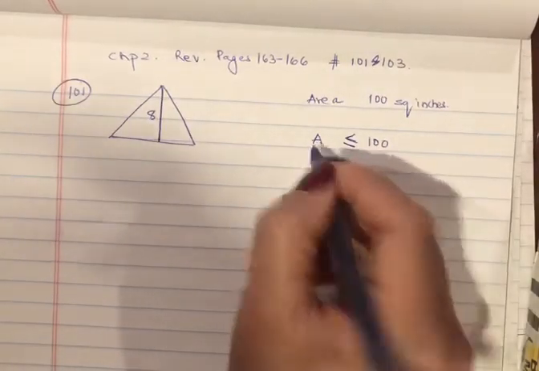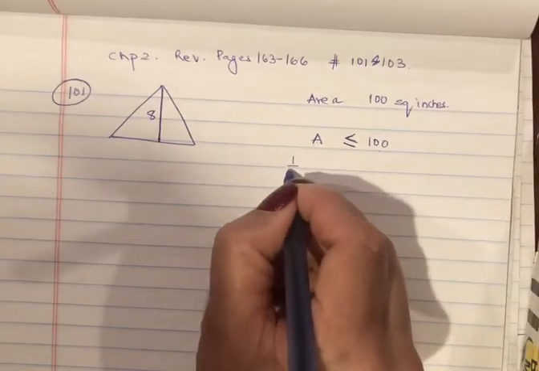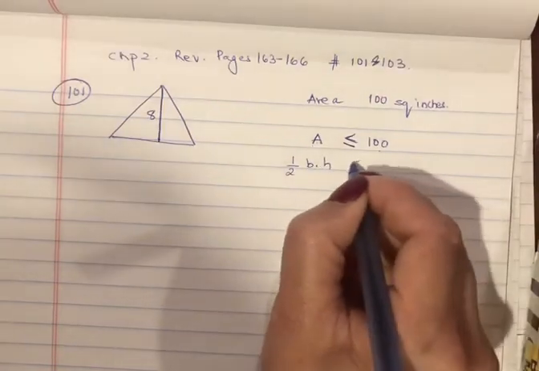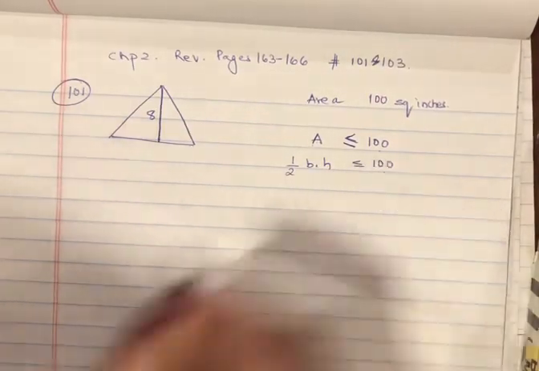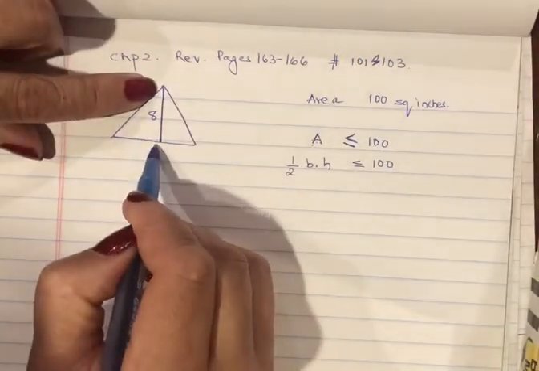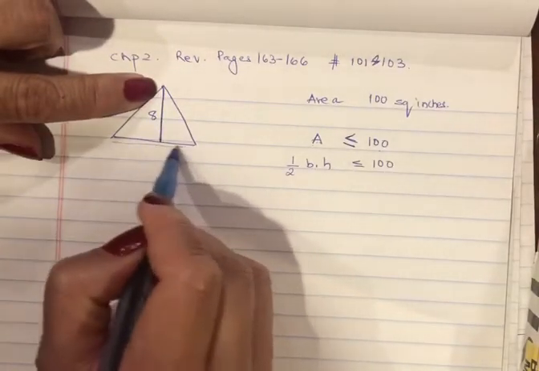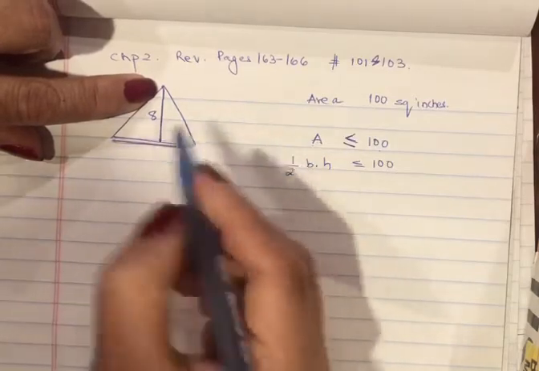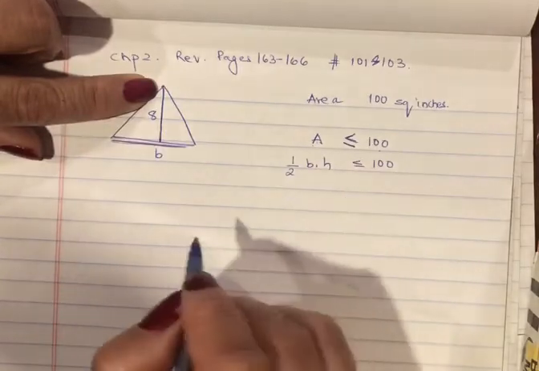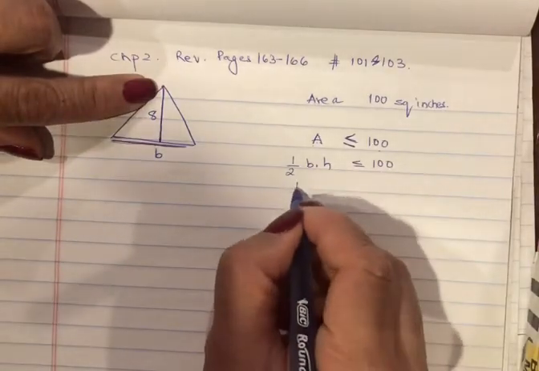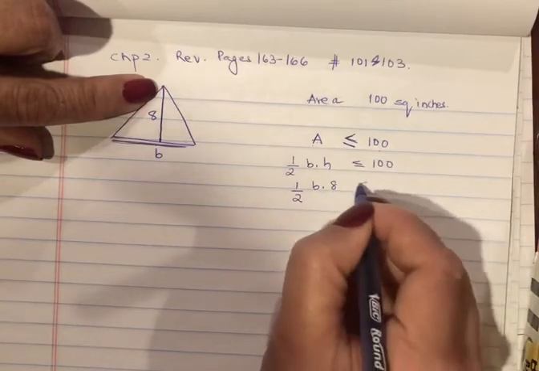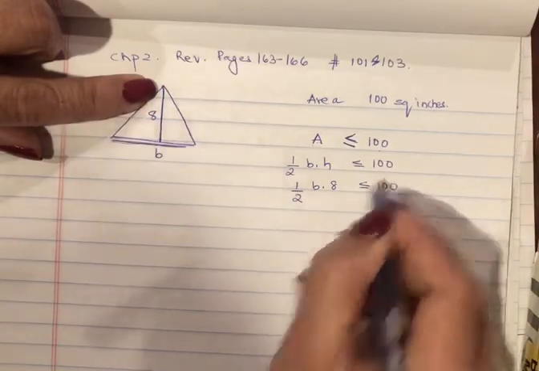Now for the area of a triangle, the formula is half base times height, less than or equal to 100. We know that the height is 8 inches. We do not know what the base is. This is going to be our base. So we plug in the values that we already know: half base times height is less than or equal to 100.